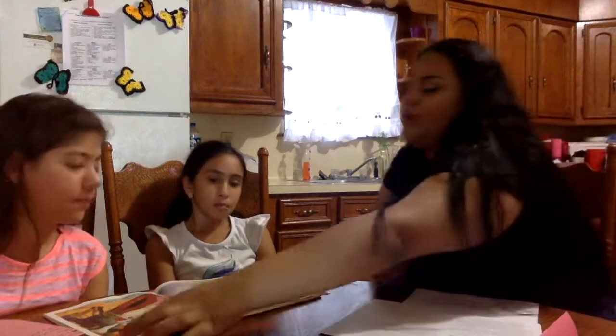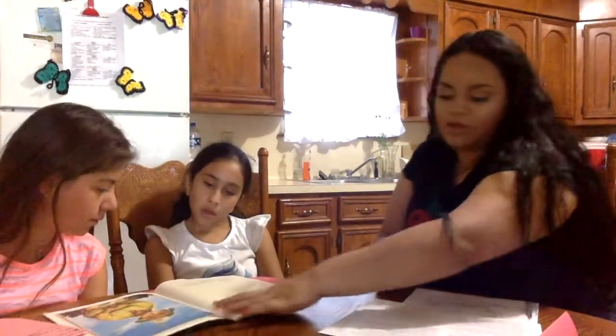Okay, so now we're going to stop on this page over here. What do you think the old lady is going to do? And what made you think that? Probably she has something for Camila that she can cure. Okay. We're going to be writing that under our during reading section, so in the middle. What do you think the old lady is going to do? And what made you think that?